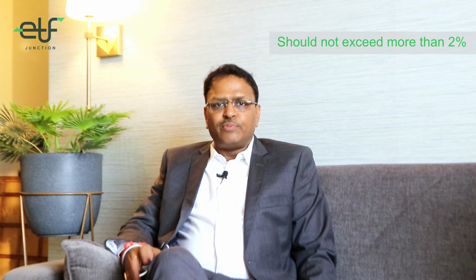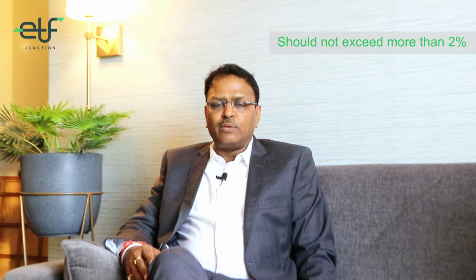Now let's look at what is the implication of this tracking error on the fund or on the ETF. The first and foremost is that the lesser the tracking error, the better is the overall return from an ETF. That's one. Second, on an average, it should not ever exceed more than 2%. And we have seen that there are a lot of ETFs which are being managed much better than 2%.